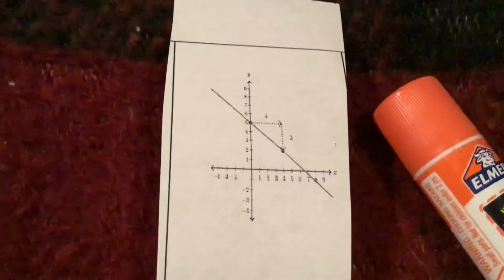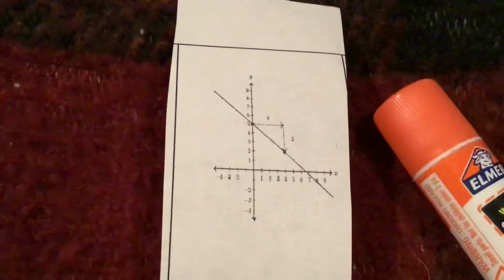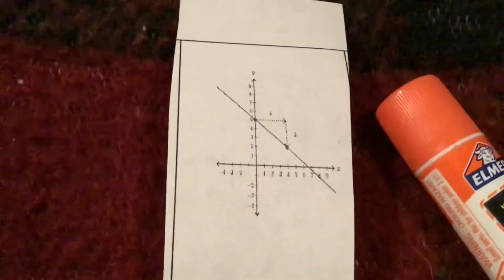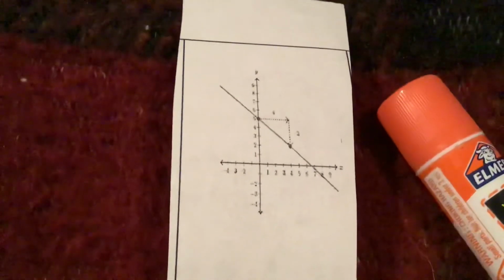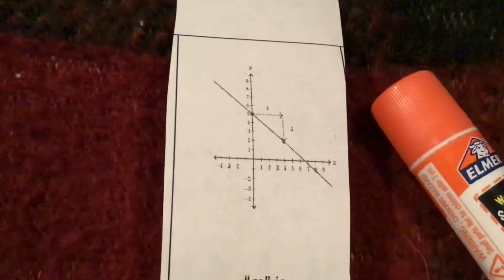The rise is 3 and the run is 4, and it's going downhill. So the slope of the line in your picture is -3/4. But always remember, m is the slope. If the line is graphed, it's rise over run, or with a table, it's change in y over change in x.